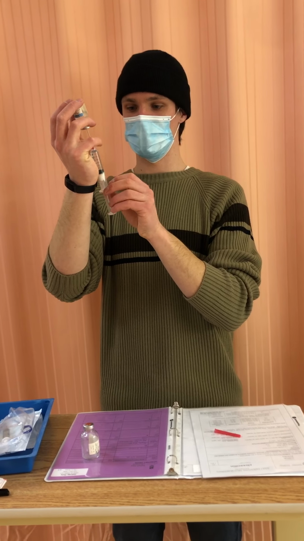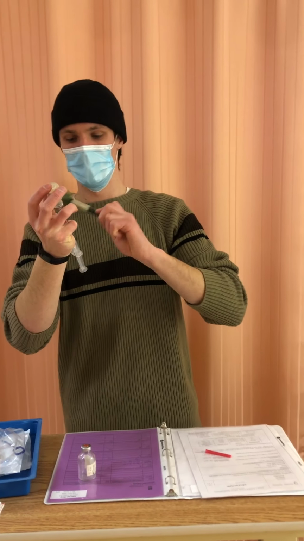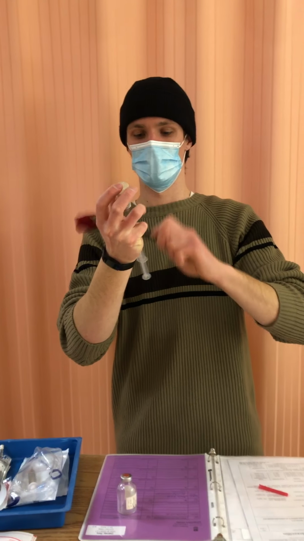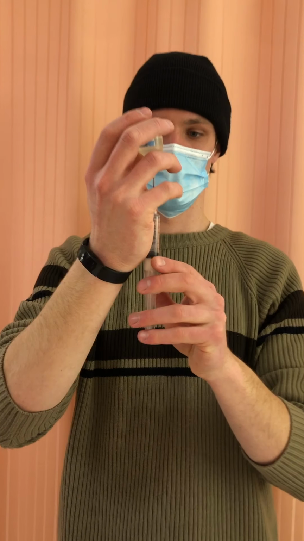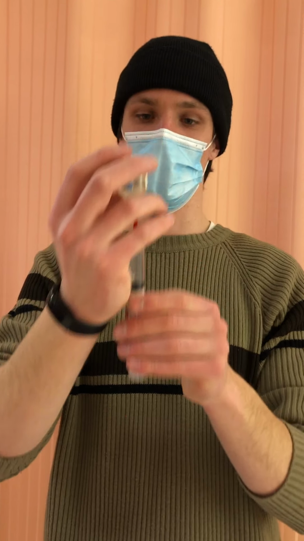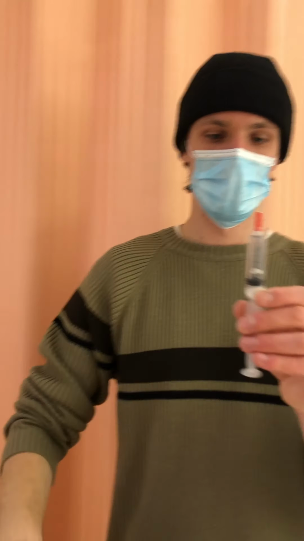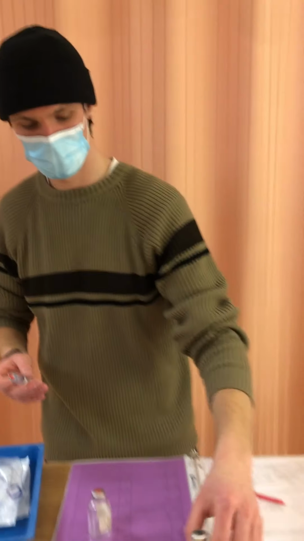And so I'll draw out 6.8 milliliters and tap out all the bubbles here. Perfect. So now I'm going to check the IV site. And recalibrate to 6.8. So I have 6.8 milliliters of sterile water here.